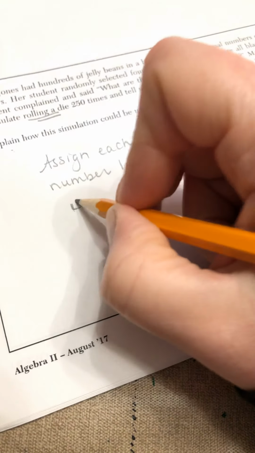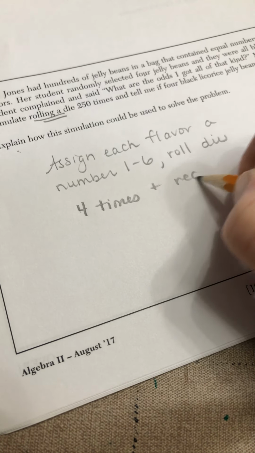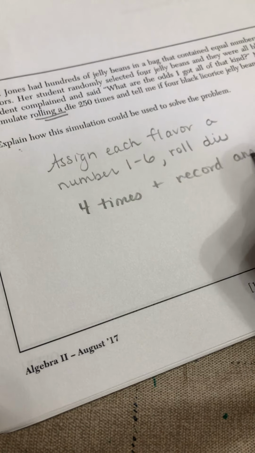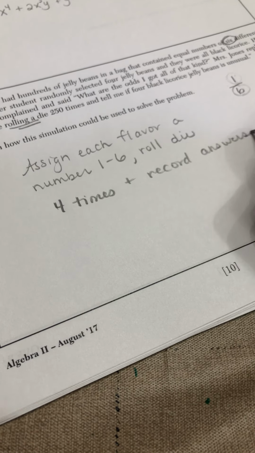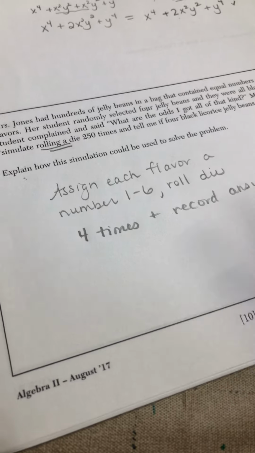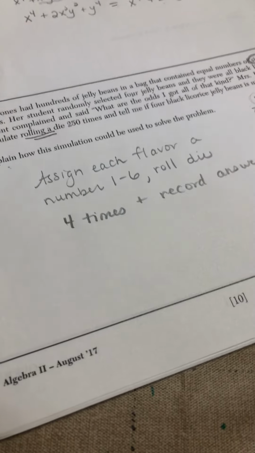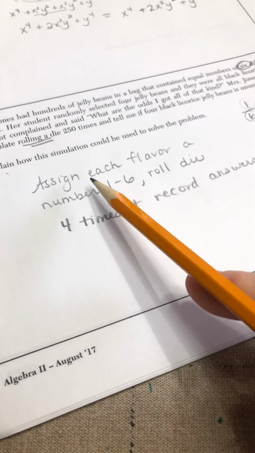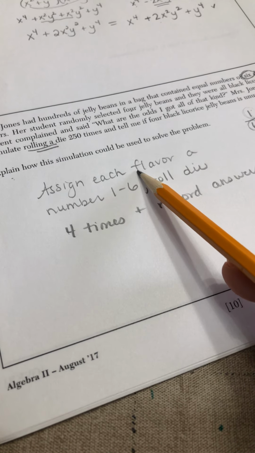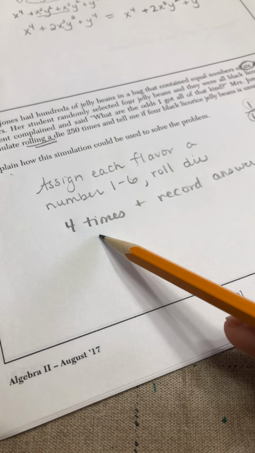Roll the die 4 times and record your answers. So as you're rolling that die, you would get the same number, specifically, like if you assigned it 4, you would roll 4, 4, 4, 4. Okay, so that's what you would do. You would assign each flavor a number, 1 through 6, and then roll the die 4 times.